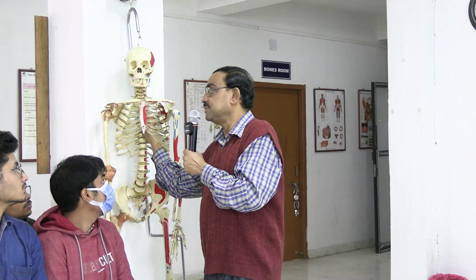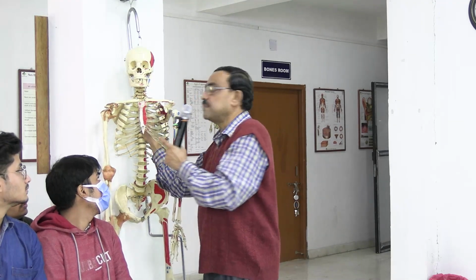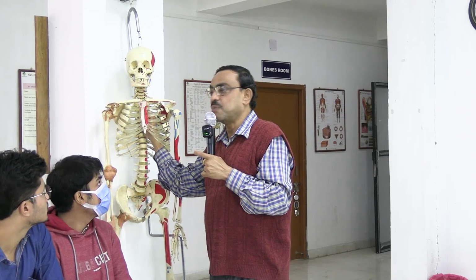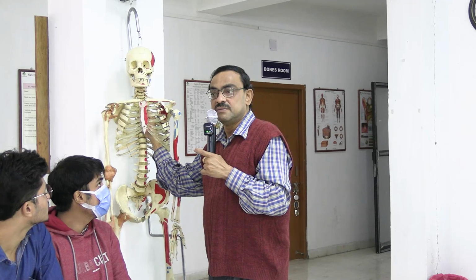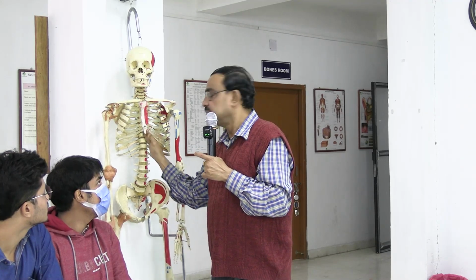We can also imagine the area between the sternum and the anterior surface of the pericardium, and the area between the posterior surface of the pericardium and the vertebra.